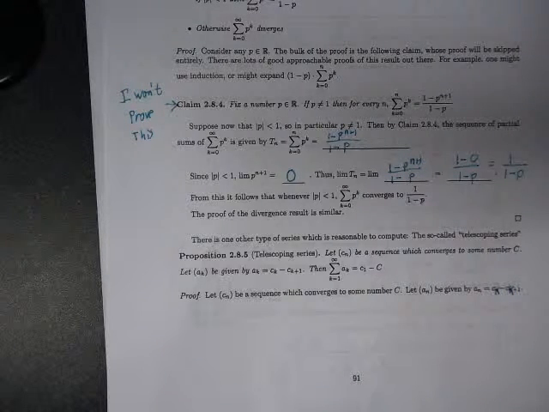Okay, cool. I want to prove something about the infinite series. What is the infinite series defined in terms of? It's the sequence of partial sums.